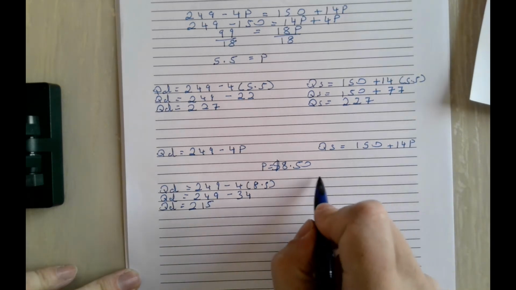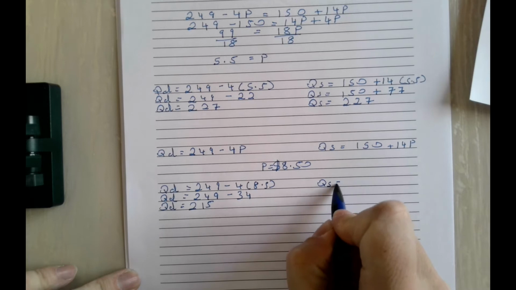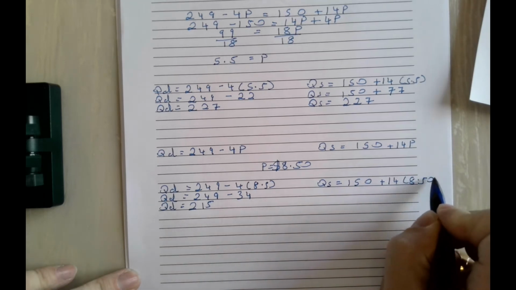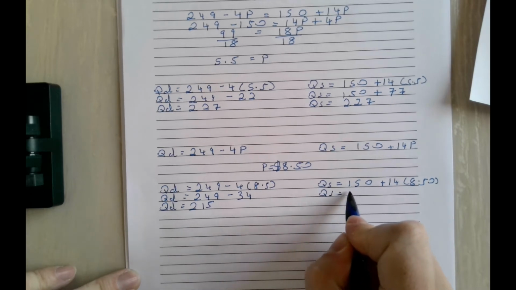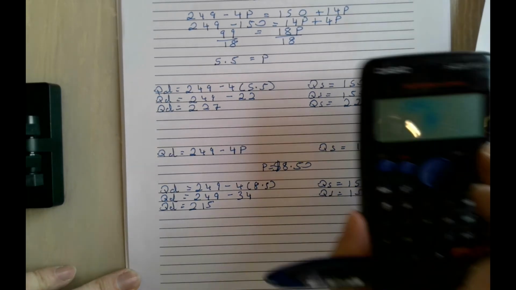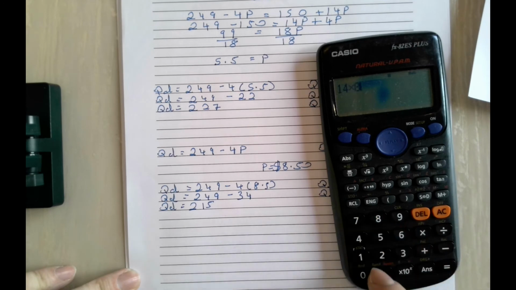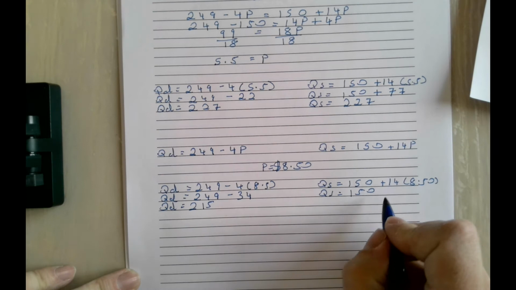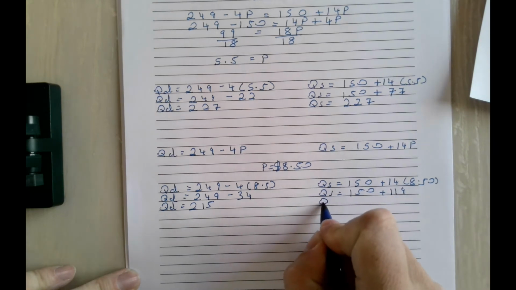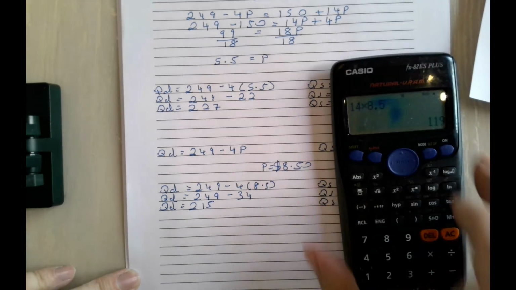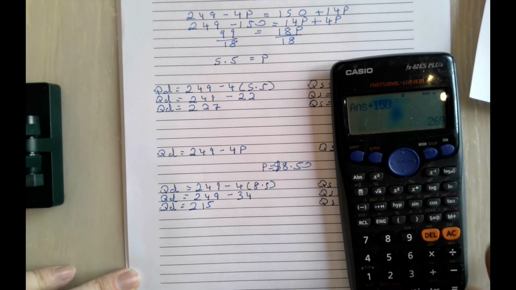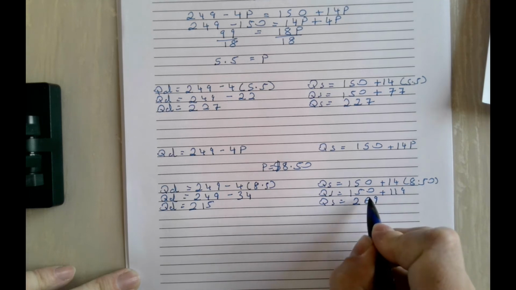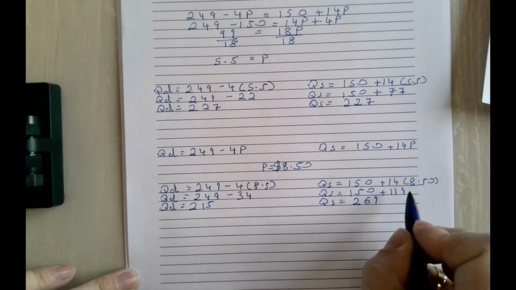Now I'm going to do the quantity supplied here. I'm going to go QS equals 150 plus 14 times 8.50. Okay, QS equals 150. Now I'm going to go 14 times 8.5, and I get an answer of 119 plus 119. QS equals, and I'm going to add 150 to that, and I get 269. Okay, so I get QS equals 269, which is simply just the addition of 150 and 119.